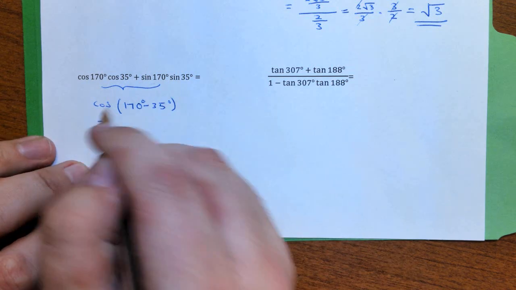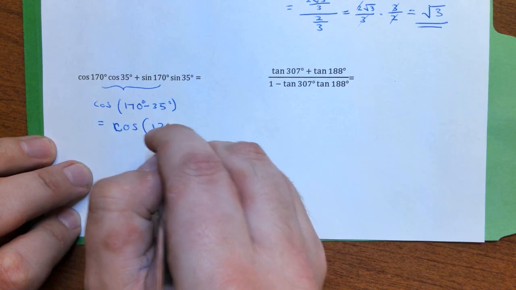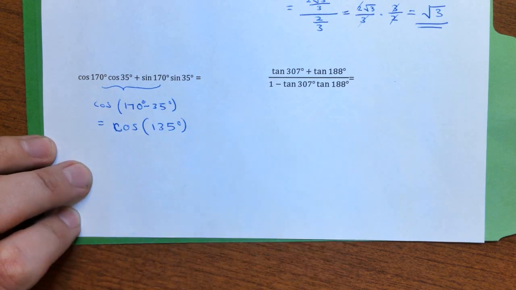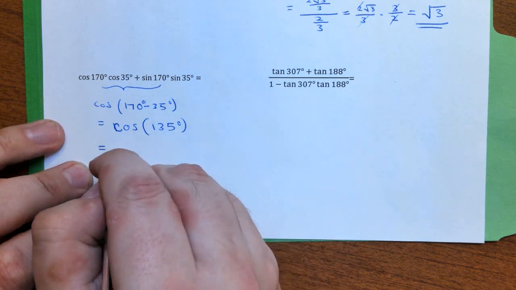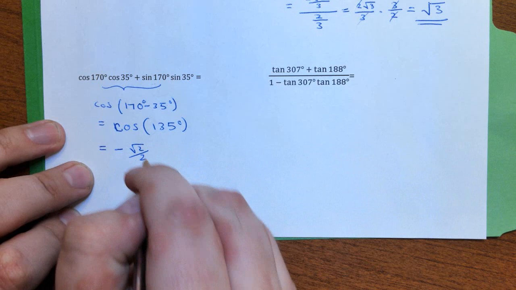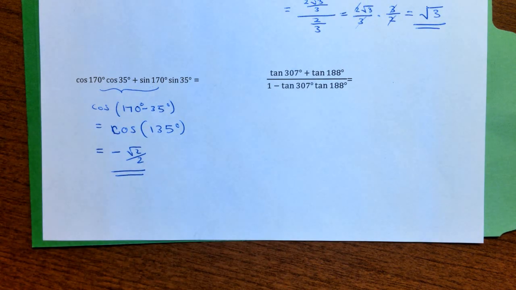Well, 170 minus 35 is 135 degrees. And again, I know that's a 45-degree reference angle. I'm in the second quadrant. So the cosine there is negative square root 2 over 2. So again, this reinforces things that we already know as part of what it can do. Take a look at the one beside it.